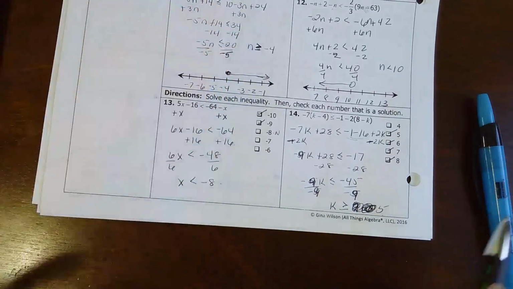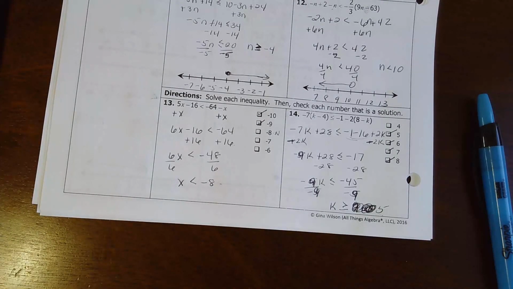Holy moly, that was a hot mess of a problem. Hopefully you followed that. I added 2 instead of subtracted 2. That's what threw me off.